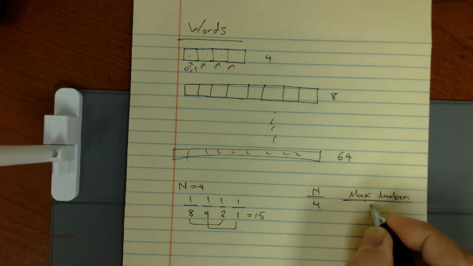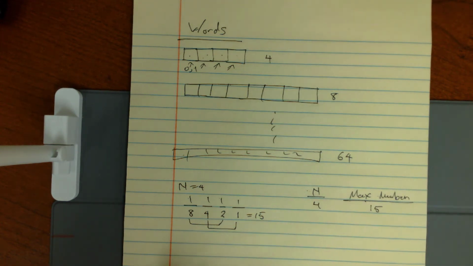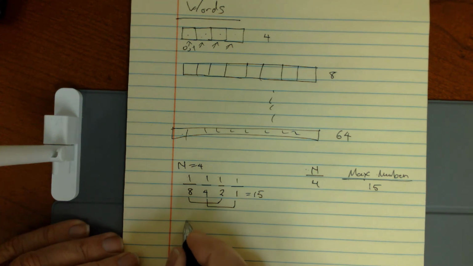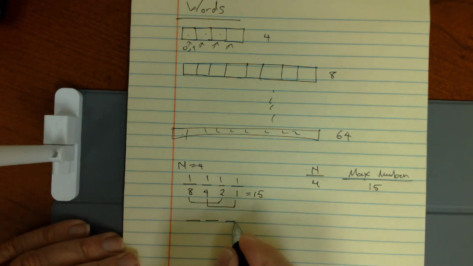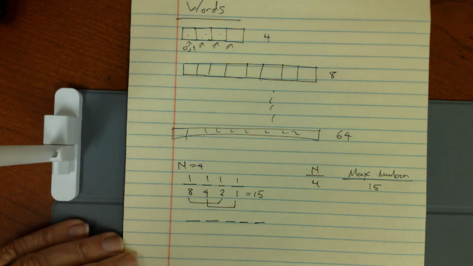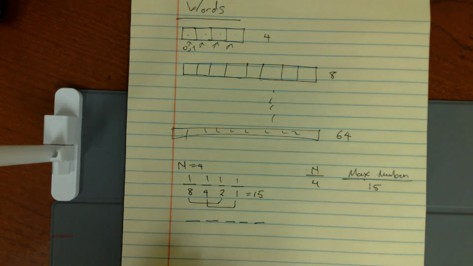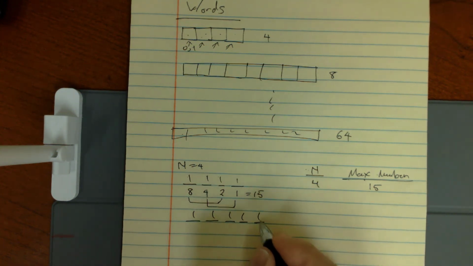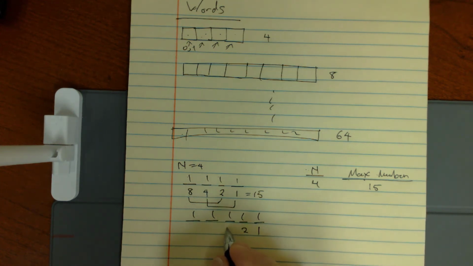Let's say we weren't going up by powers of 2, because we don't have to. They have made words historically that were of other lengths. Say we have 5 bits, all ones, and so this is 1, 2, 4, 8, and 16.